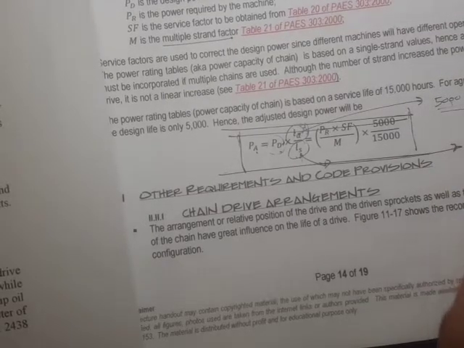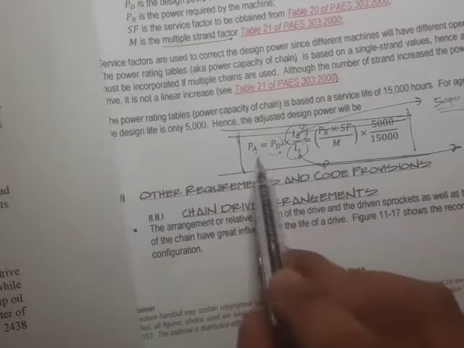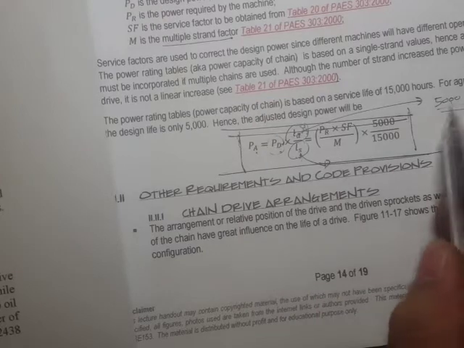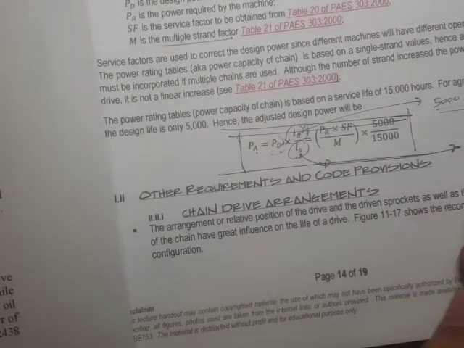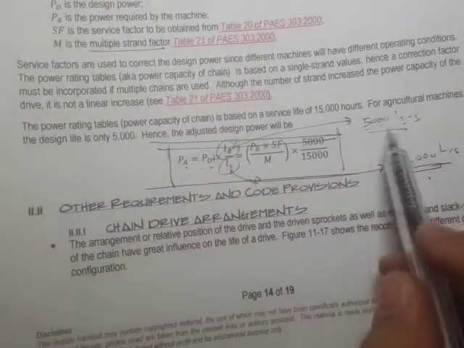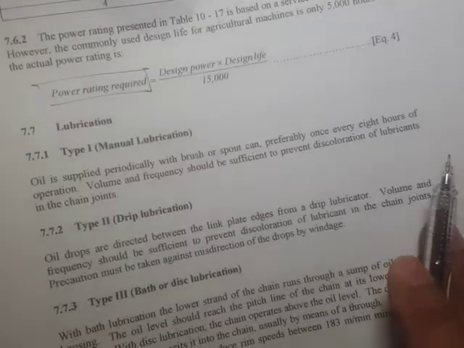Okay, so that's why we do adjustments in this design power, so that you can accommodate the difference between the service life and the design life. Okay, so 5,000 hours, that's for agricultural machines.